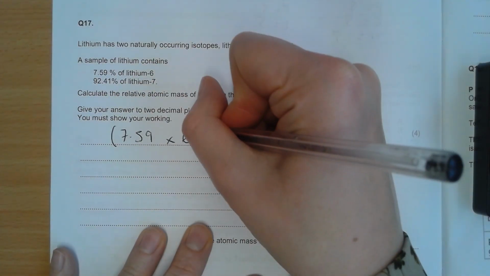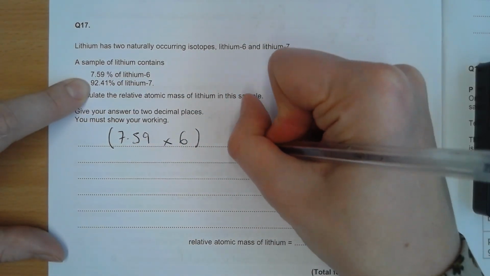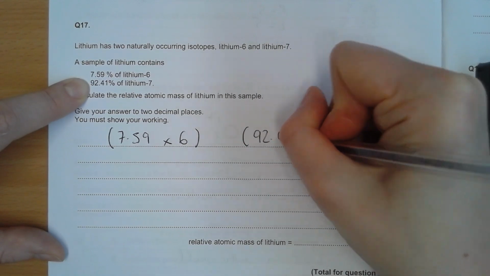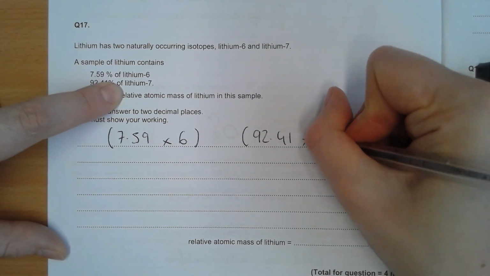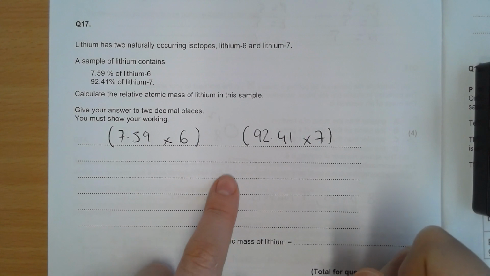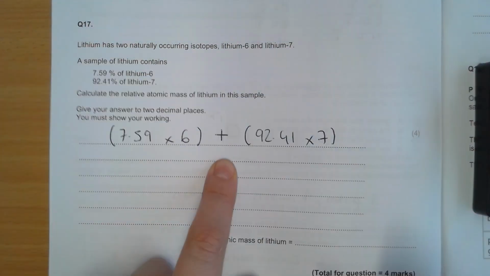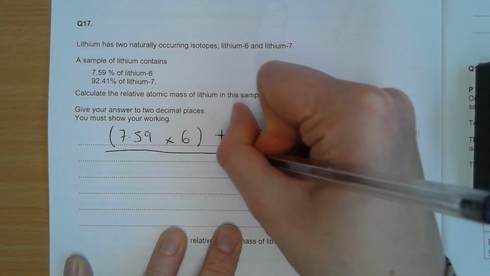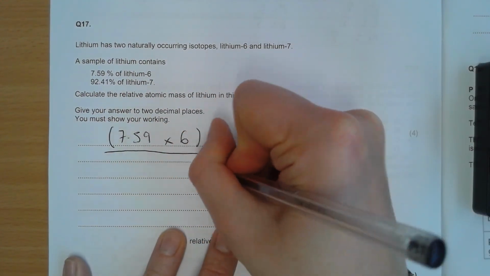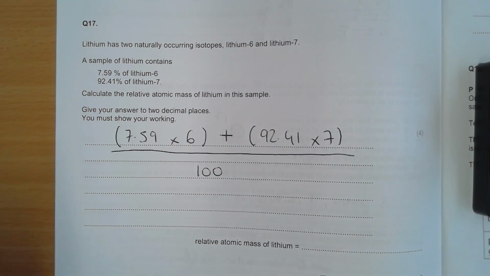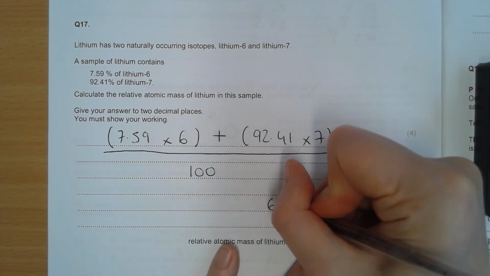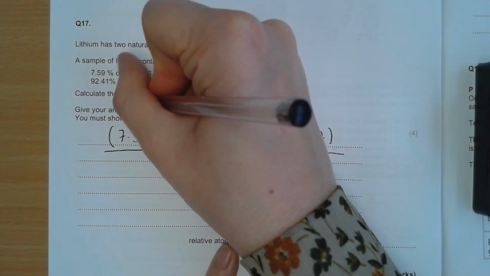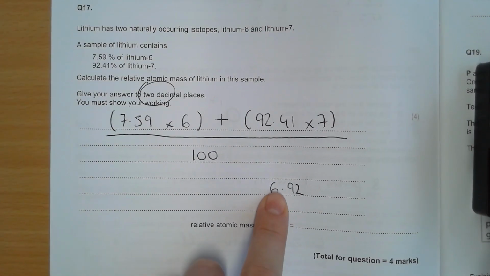So you do percentage times mass. For the next one, you do percentage 92.41 times mass 7. Okay, and then you add these two together. That's where students sometimes go wrong. You need to put a big plus between those, and then because you're dealing with percentages, you're going to divide everything by 100. Now when you do that on your calculator, you're going to get an answer of 6.92. It says to 2 decimal places, so you get 6.92.